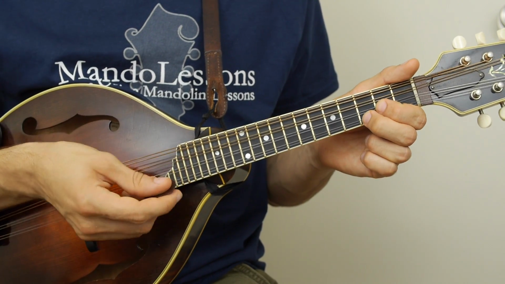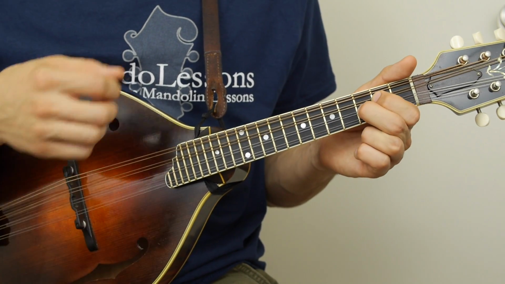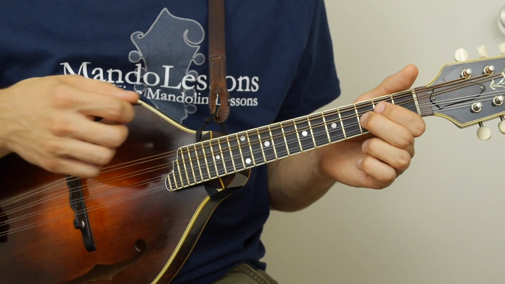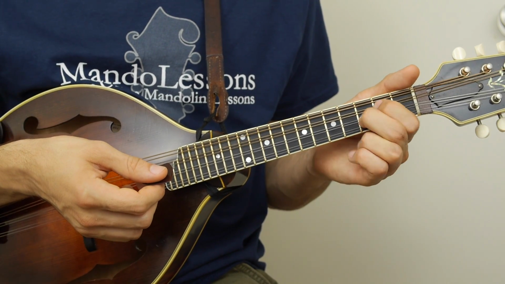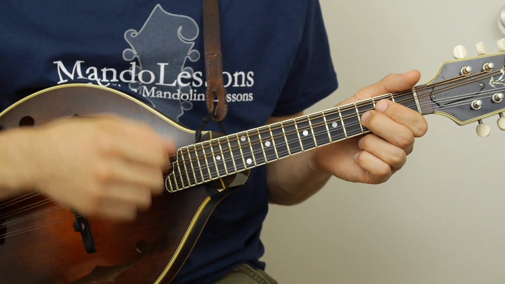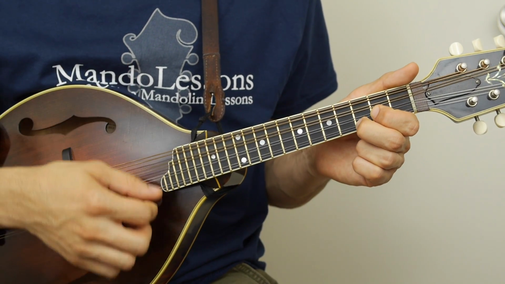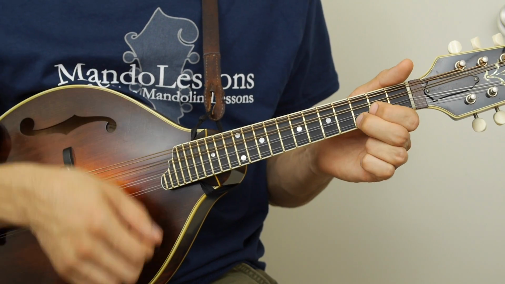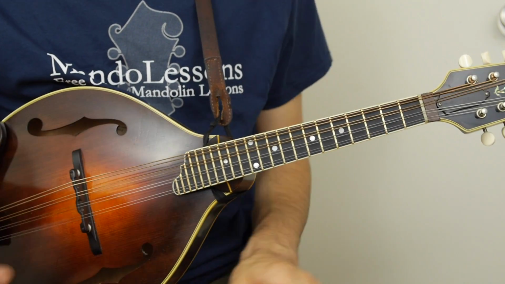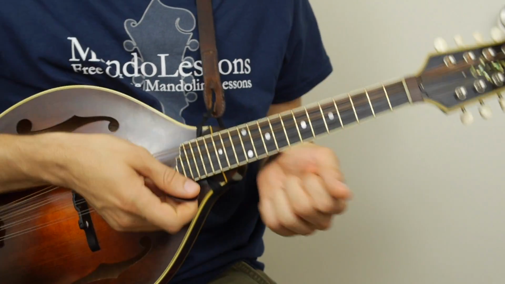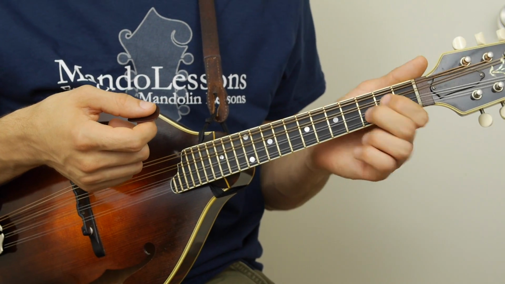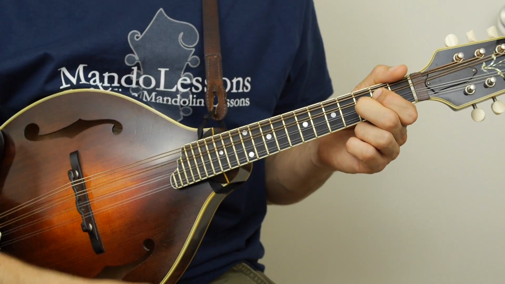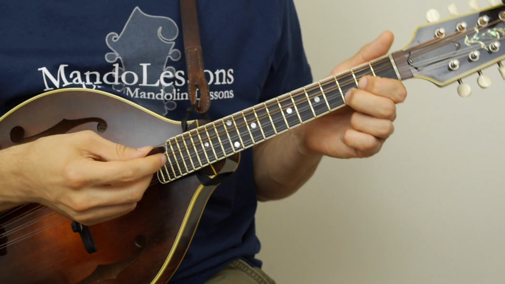So if I move my chord too quickly, it sounds like this. Whereas if I move my chord just at the last second and still able to get a nice clean sound, it sounds like this. So that's a great exercise just to work on that hand coordination of getting your left hand to move with just enough time to get a nice clean connection in your left hand while your right hand continues to do the nice strum pattern you've got.